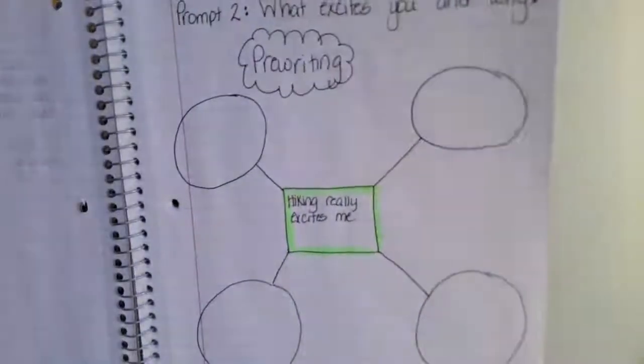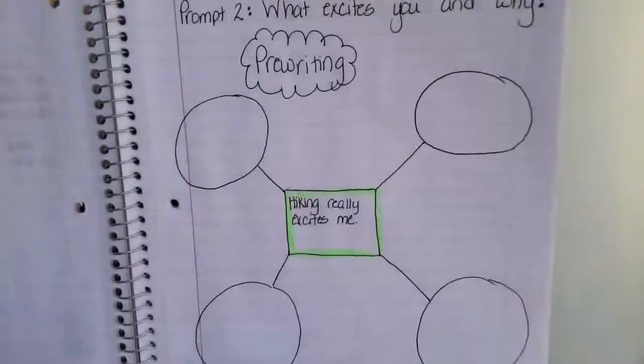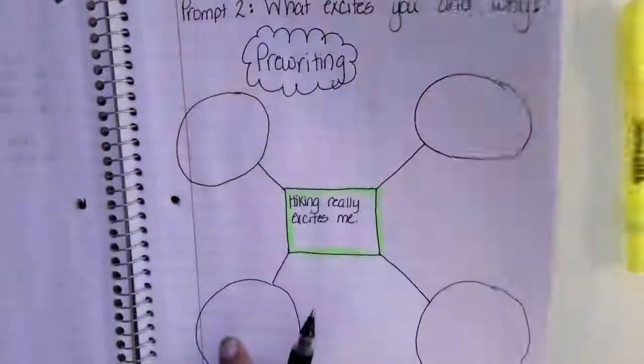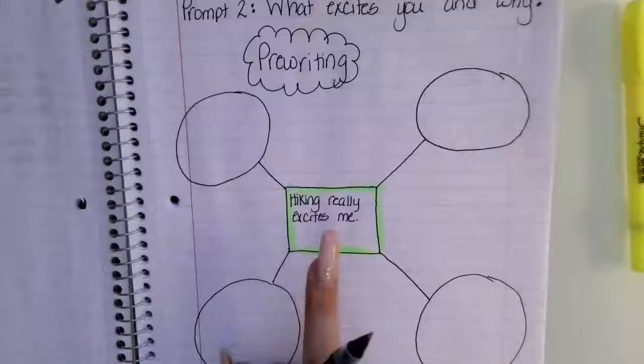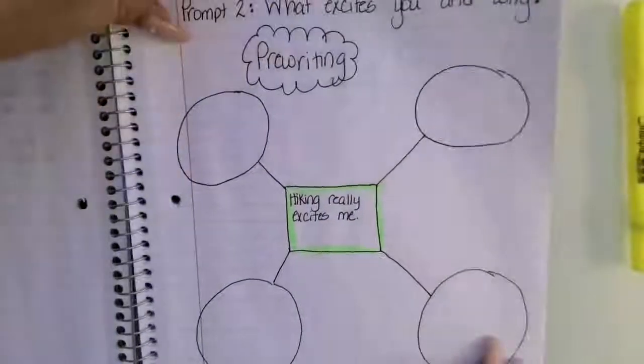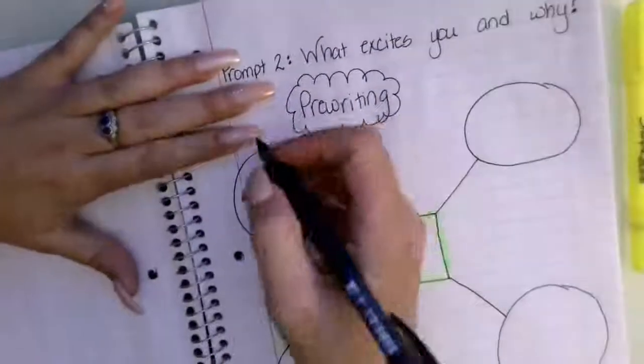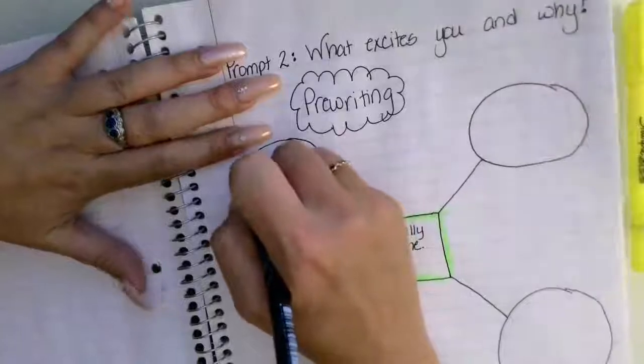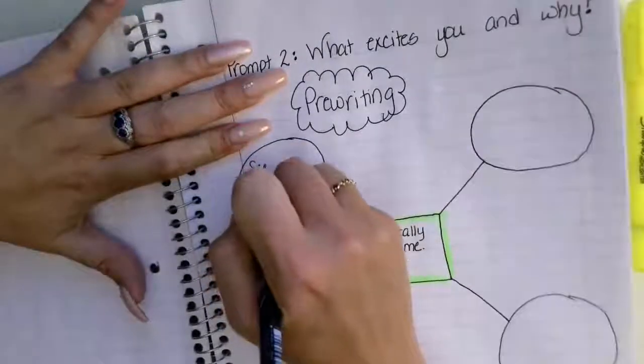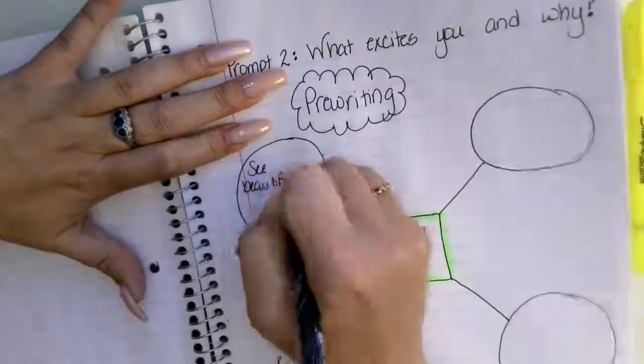Do you remember what color we're going to do our details in? Let's see. Here's a hint. All right, so 3 reasons why hiking excites me, because I'm focusing on one thought, right? So the 3 reasons that hiking really excites me is I get to see beautiful sights.